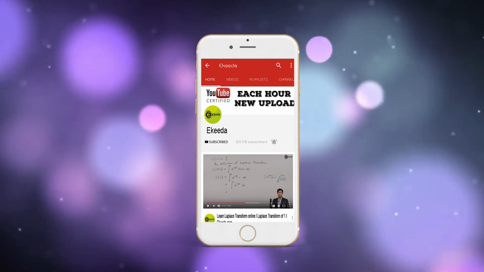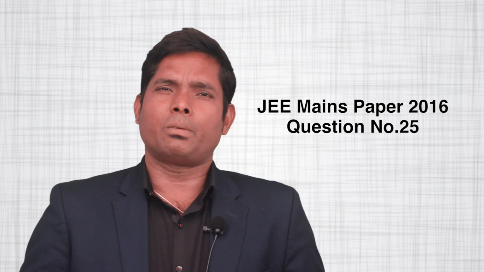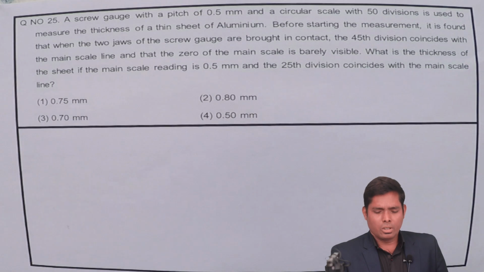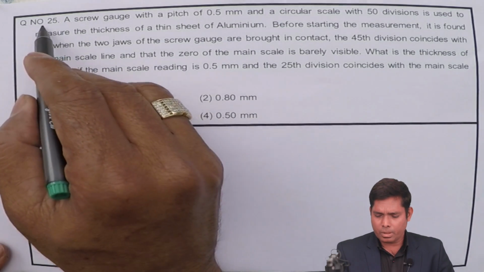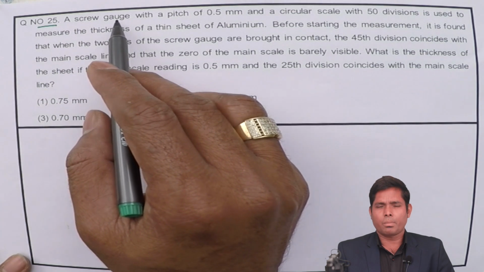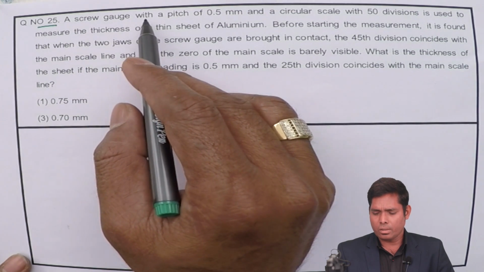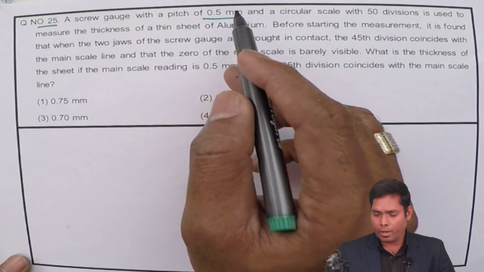Hello students, let us solve the next question, question number 25 of JEE Mains Physics paper 2016. It is about a screw gauge that is having a pitch of 0.5 mm.